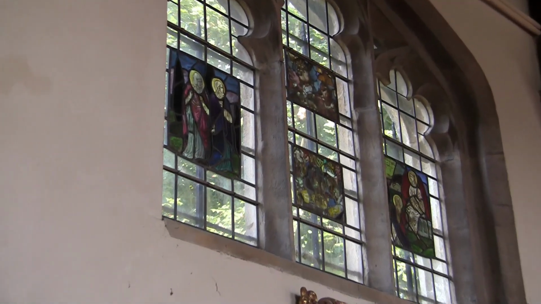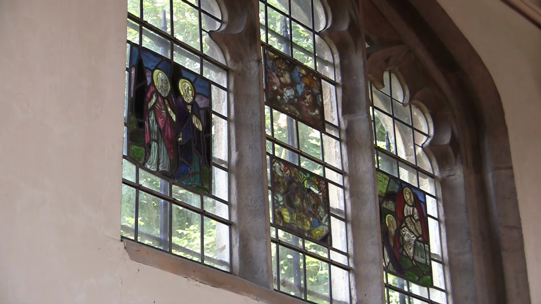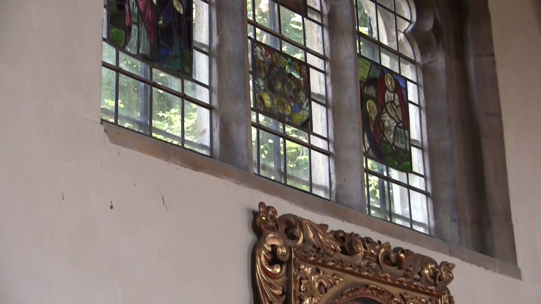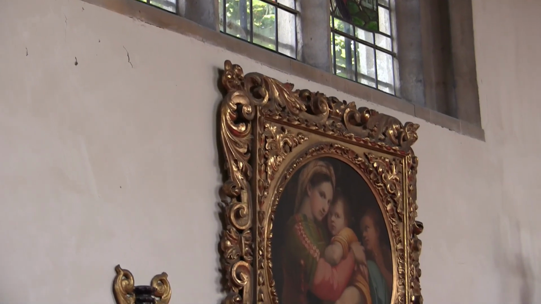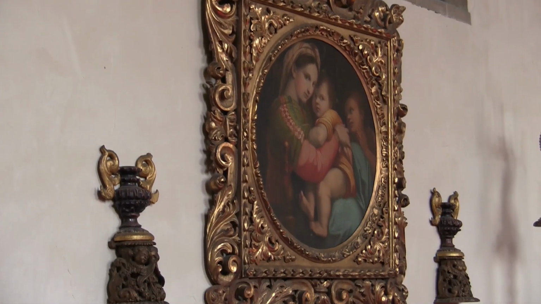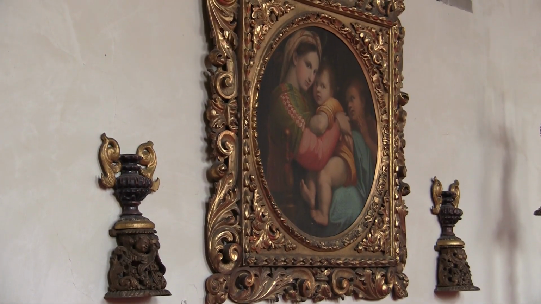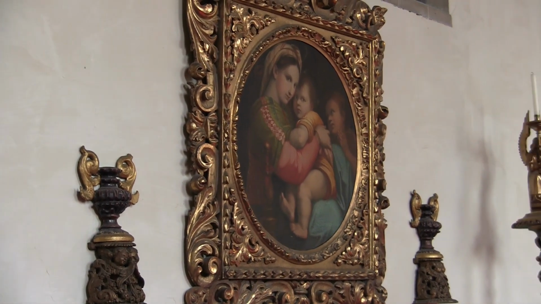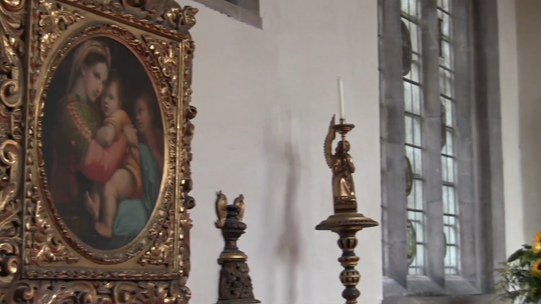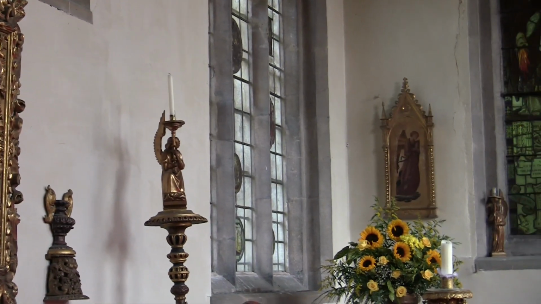Two of the glass panels here in the chancel are dated 1535. What with the paintings and inscription to the side here, we have a kind of foreign feel, a Baroque feel to the interior of the church.